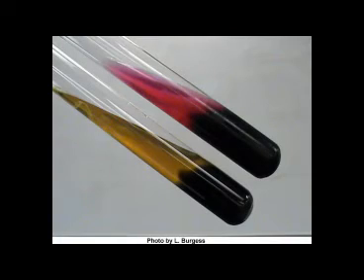Now shown is hydrogen sulfide production. Hydrogen sulfide gas is produced by some bacteria that use the enzyme thiosulfate reductase. Thiosulfate reductase will reduce the thiosulfate in the media producing hydrogen sulfide gas. The hydrogen sulfide gas will then react with the sulfur indicator known as ferrous sulfate, or an iron salt. This causes a black precipitate to form.